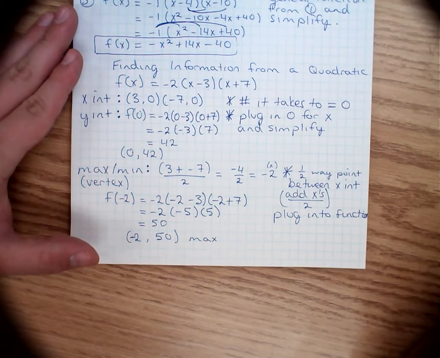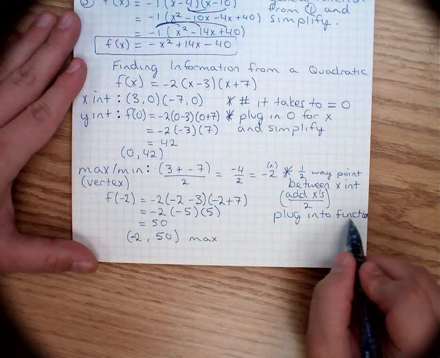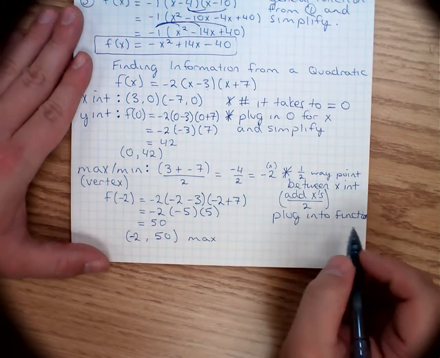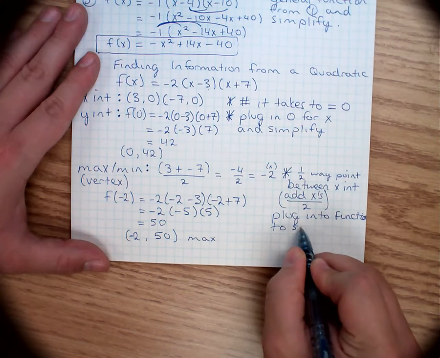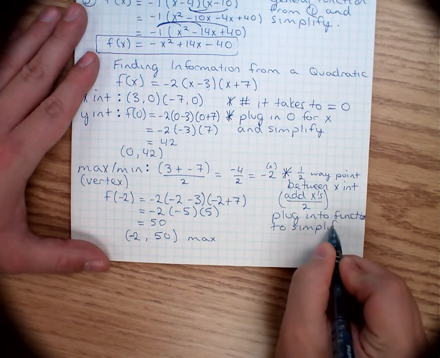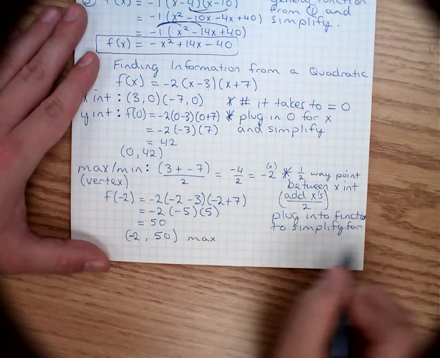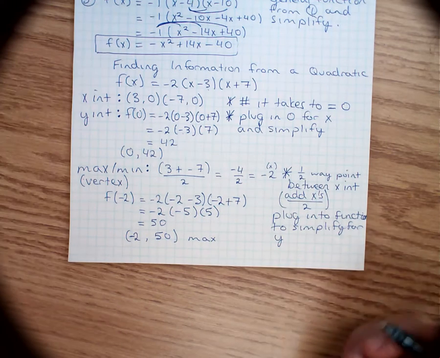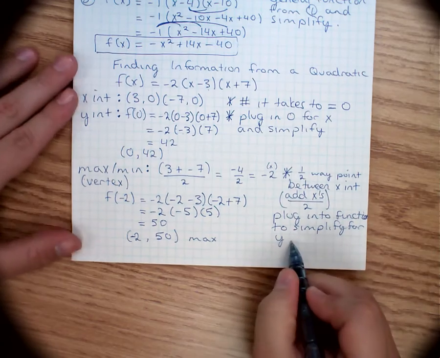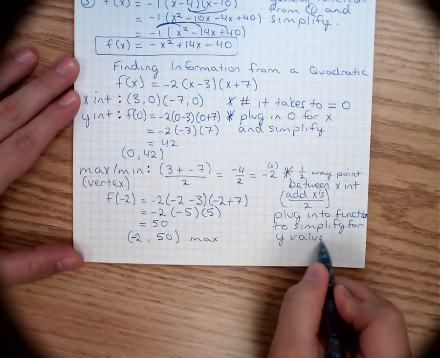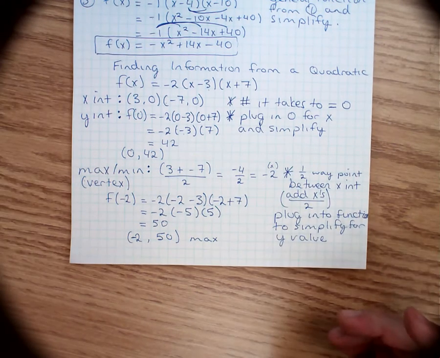Well, ran out of room, but no, that spells function, not functio. And that is your toolkit entry for finding information from a quadratic.